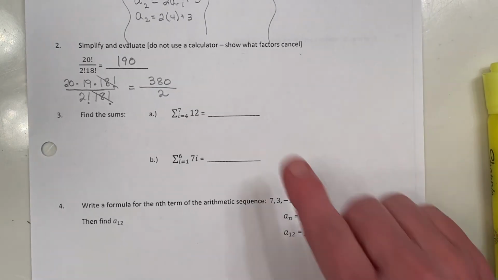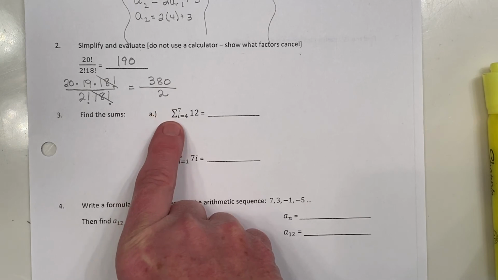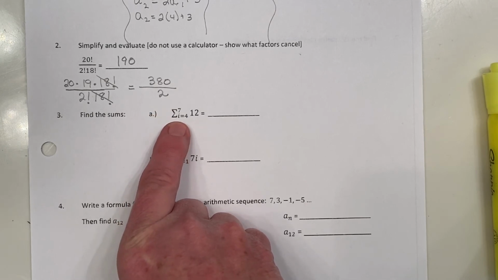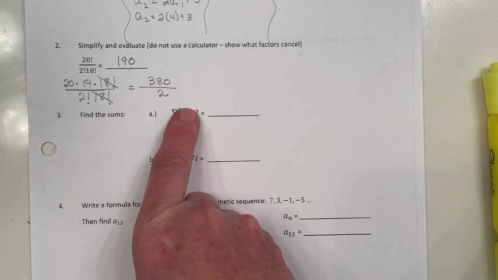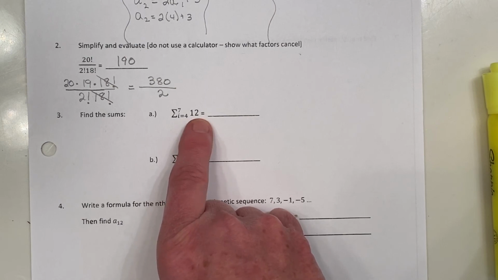For problem number 3, parts A and B, we have sigma notation, that E-shaped figure. Notice the index of summation is I. We start when I is 4 and we go up to when I is 7. This is the formula that we're going to use to add terms. Notice there's no I in here.